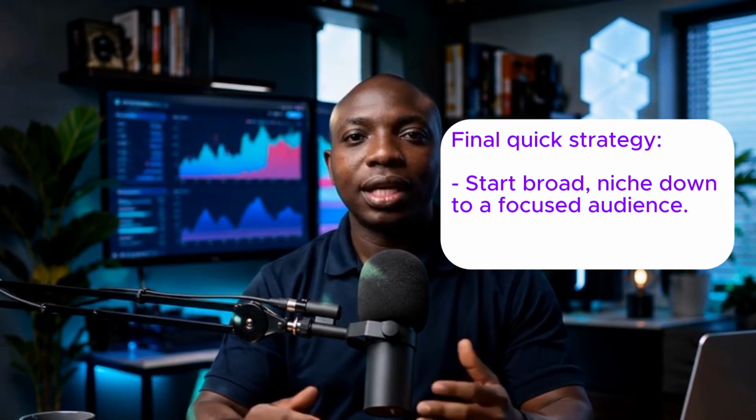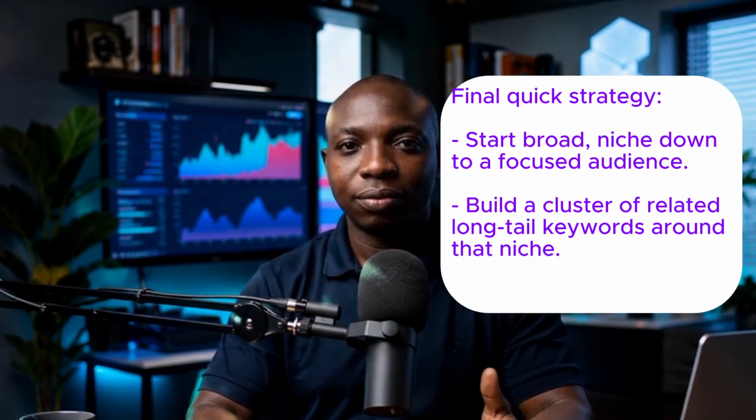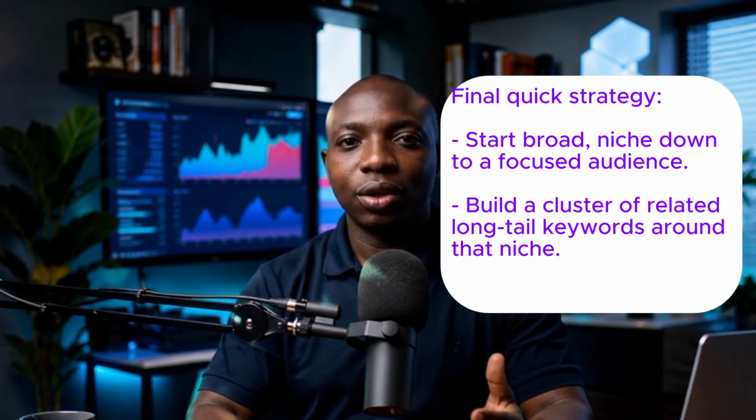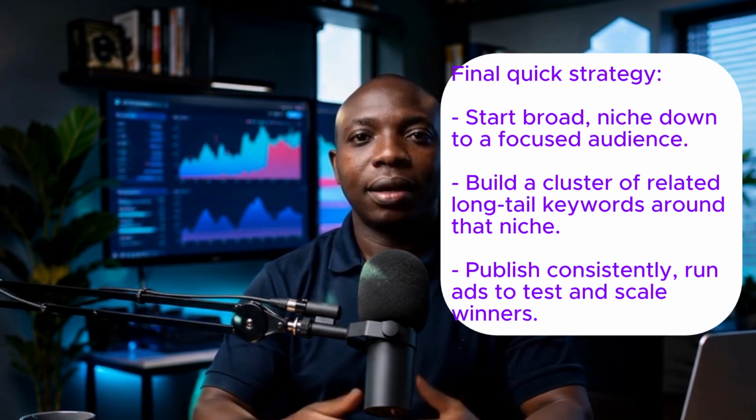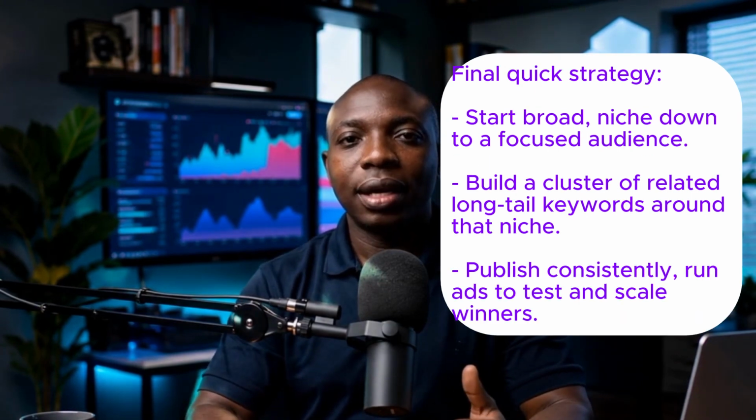Final quick strategy. Start broad, niche down to a focused audience. Build a cluster of related long-tail keywords around that niche. Publish consistently, run ads to test and scale winners. Don't chase the one perfect keyword. Build a cluster of related keywords around one focused niche. Publish multiple books that capture nearby sub-niches. That's how you dominate a small corner of the market over time. Volume comes from multiple focused listings, not one catch-all title.